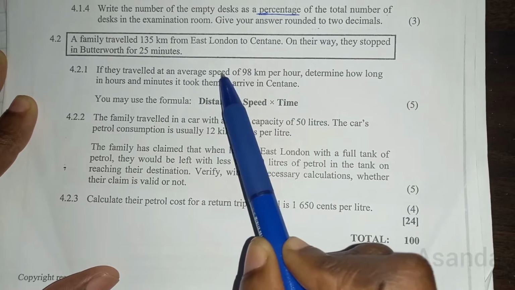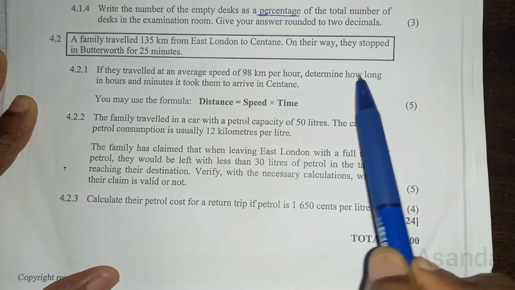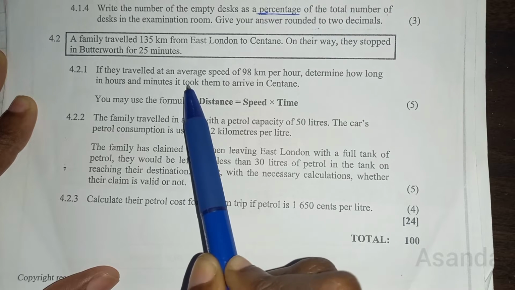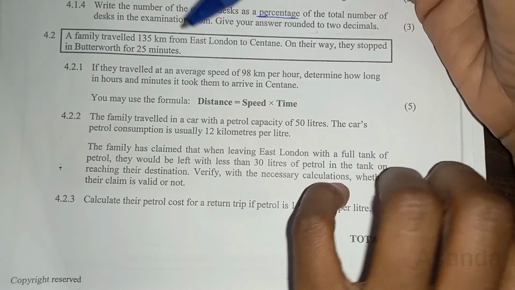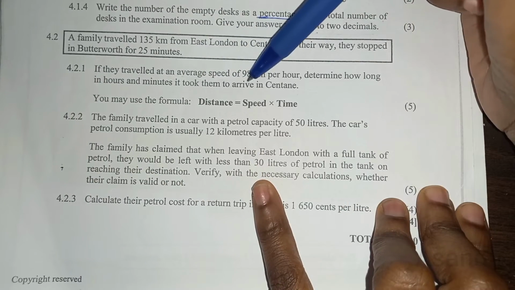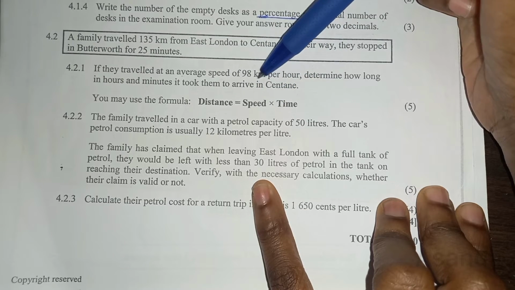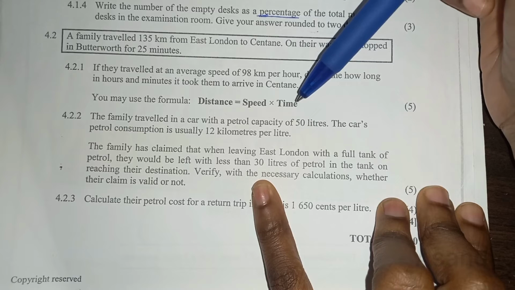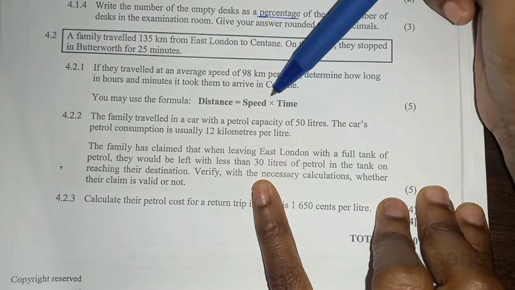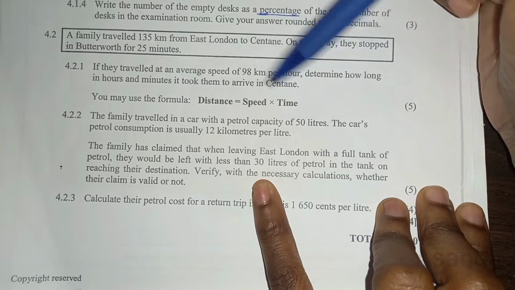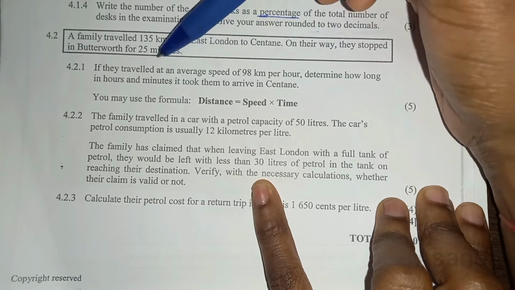If they traveled on an average speed of 98 kilometers per hour, determine how long in hours and minutes it took them to arrive in Tsendani. So this is the speed. They've given us speed. There's speed on the formula. We have it. It's right there. They've given us distance. And now they're saying determine the time. But they're not asking for this time. They're asking for the time it took for these people to travel from East London to Tsendani, including their break.